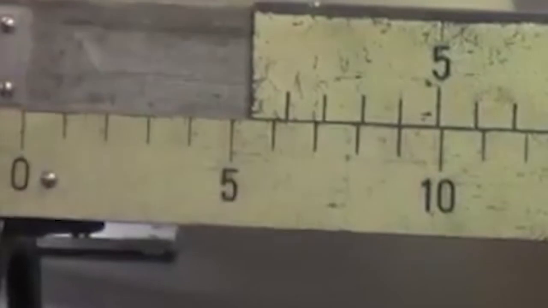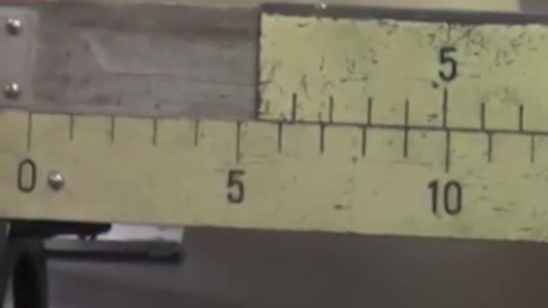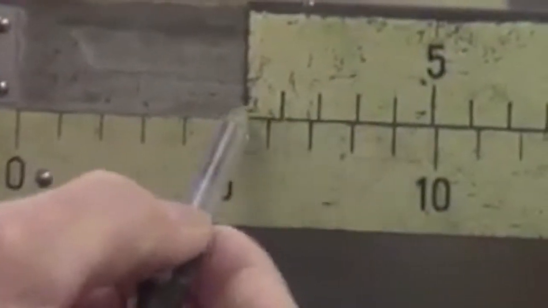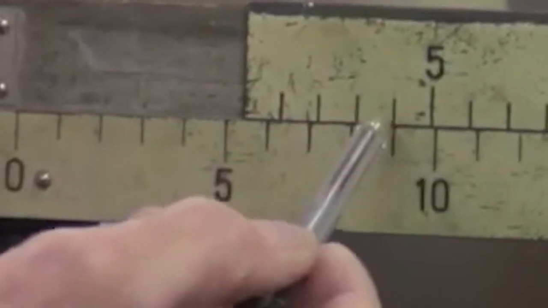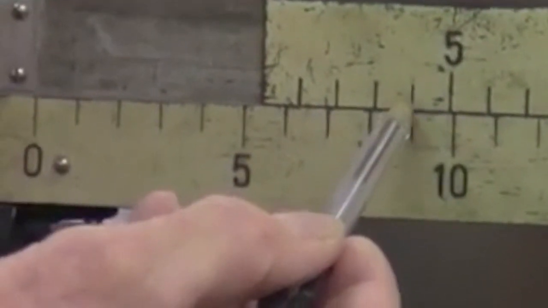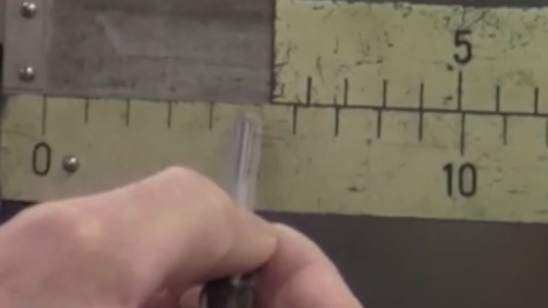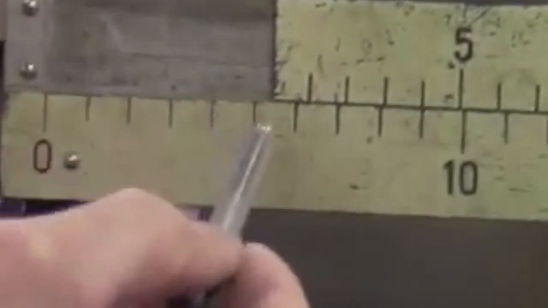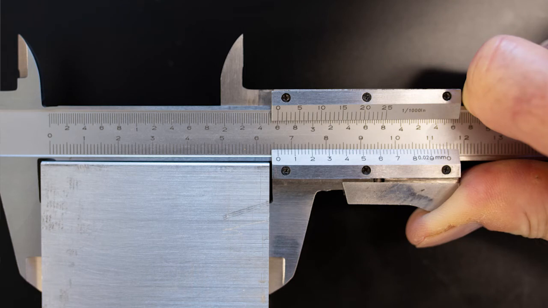Vernier discovered you can get another honest significant figure out of this scale using his vernier scale. The line that lines up best is the fourth line. So this reading, you don't have to guess, it's 5.4. So this caliper is a little more accurate than the scale that we have here.